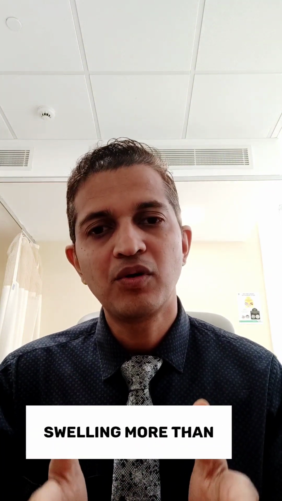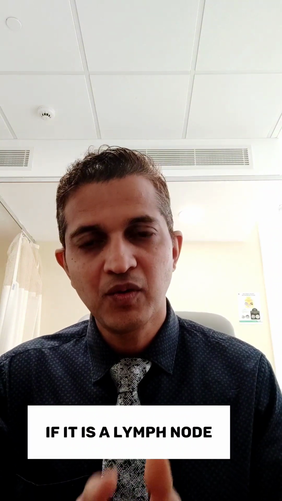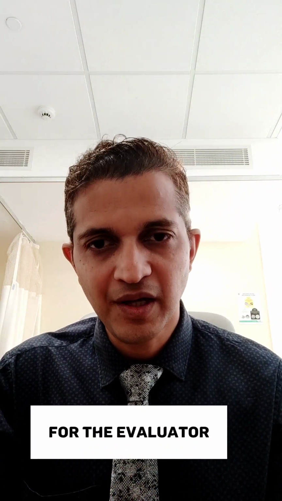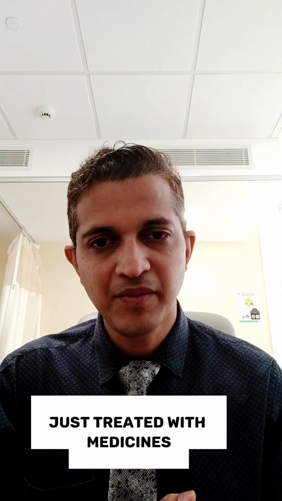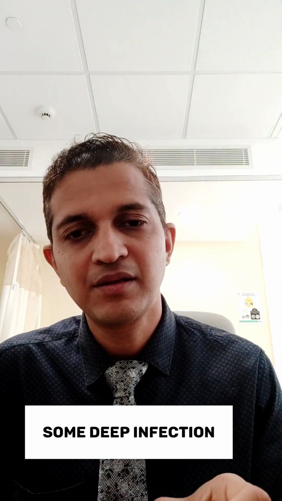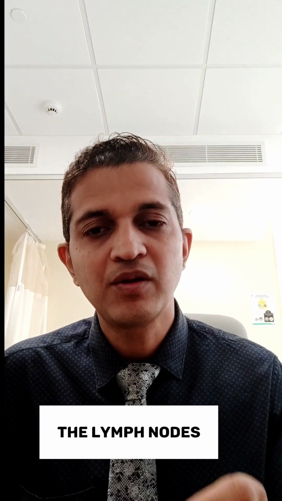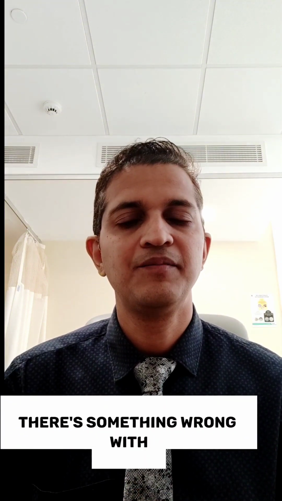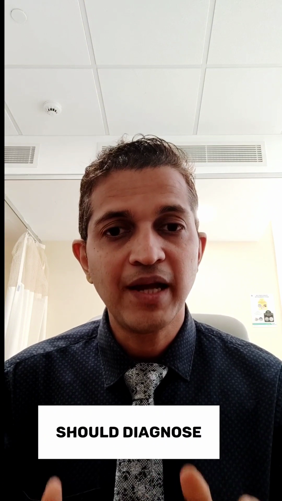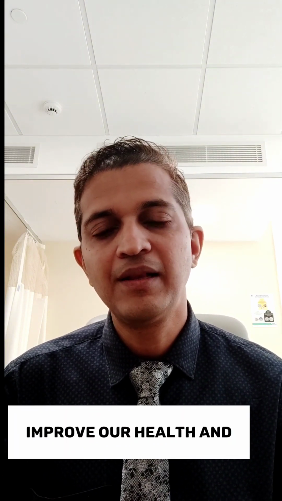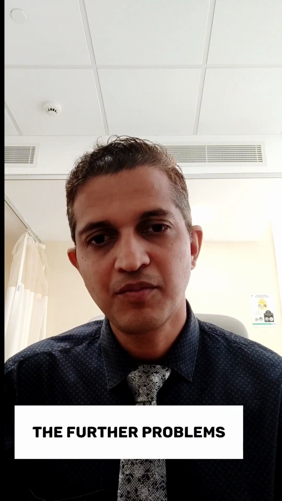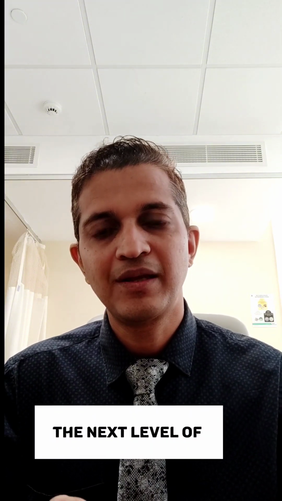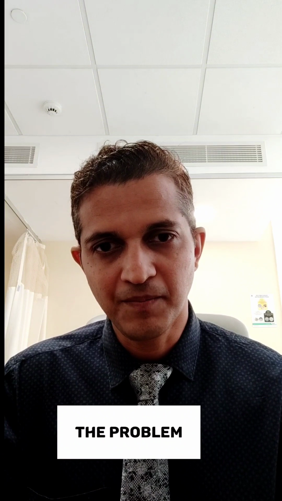Is the swelling more than 1 month? If it is a lymph node more than 1 month, it should be further evaluated. It should not be just treated with medicines, because there might be some deep infection. So the lymph nodes are the indicators which help in further diagnosis. They are indicating that something is wrong with your body, and we should diagnose it in time to improve our health and to prevent further problems, like going to the next level of the problem.